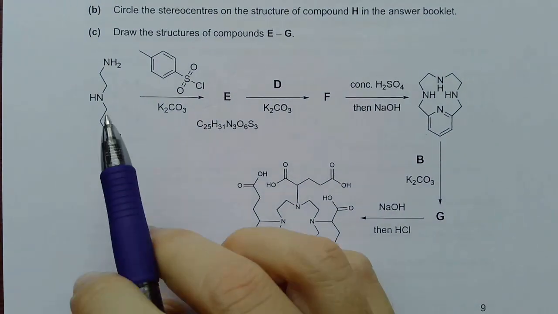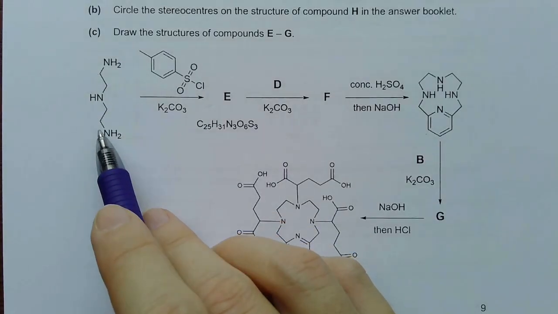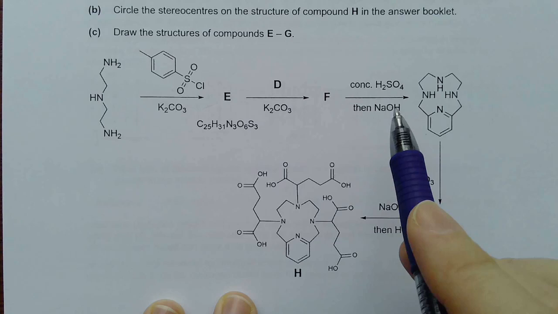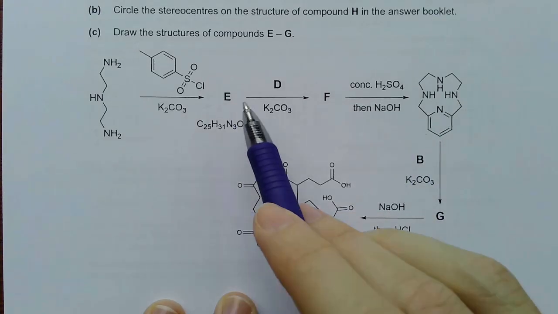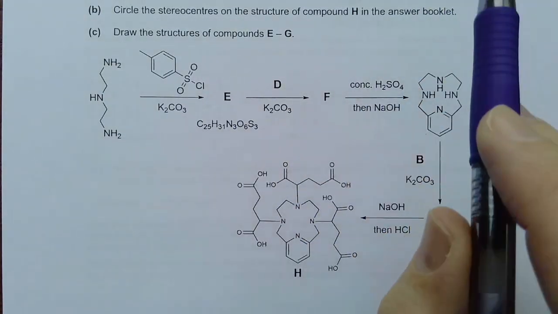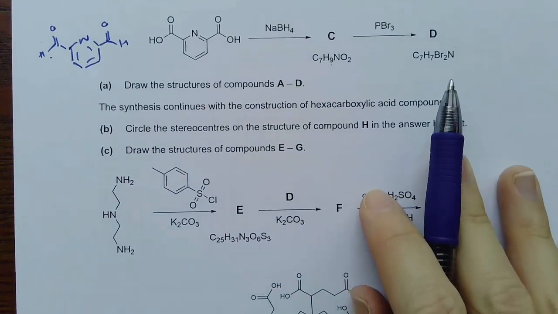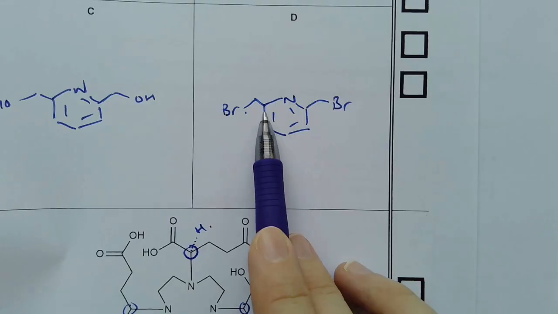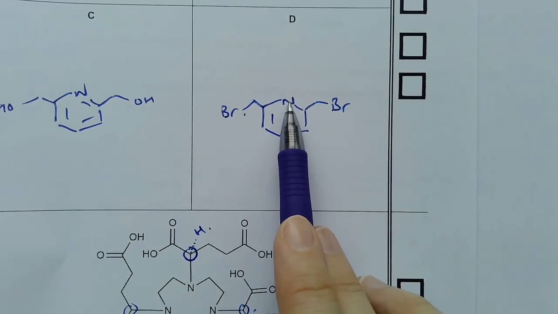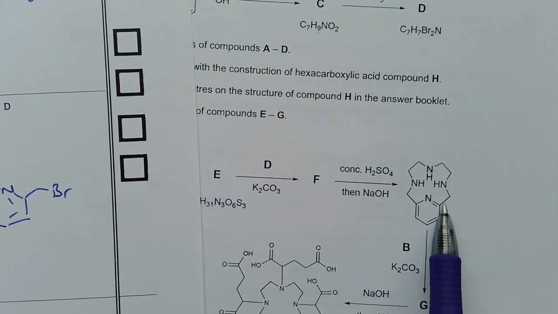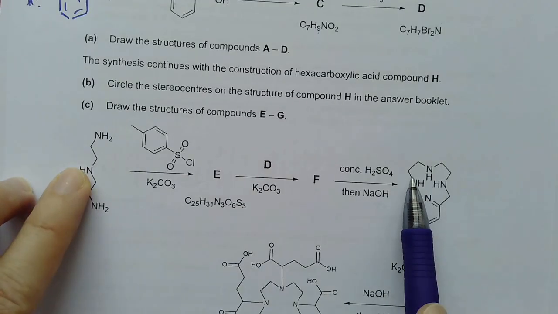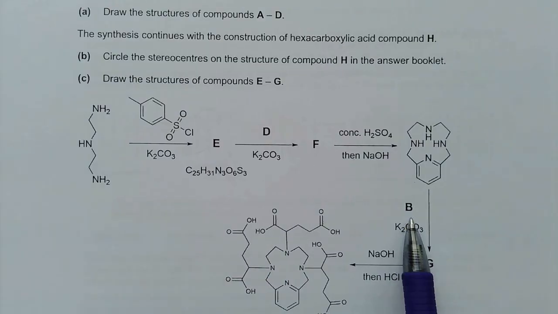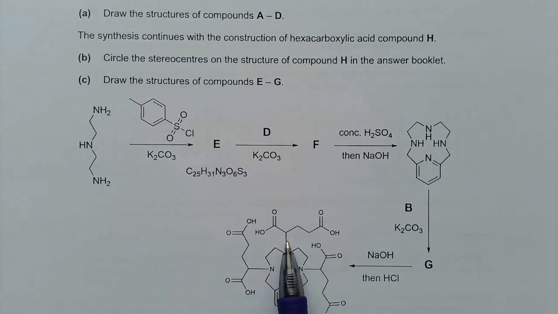Okay, so I've got this amine, then I've got this tosyl thing, and then you can see that what's happened is D. So D up here gets brought in at some point. D is this. So this pyridine ring, that's the benzene ring with the nitrogen in it, that's there. Okay, and then I've got my 3 nitrogens around. So that's how they're building up this molecule. And then they bring in B here, and that gets added on.